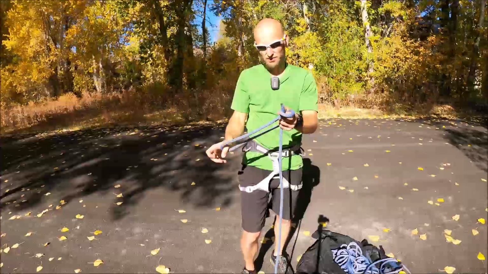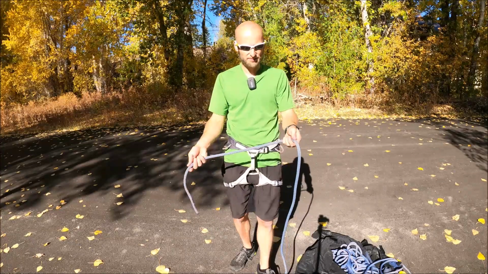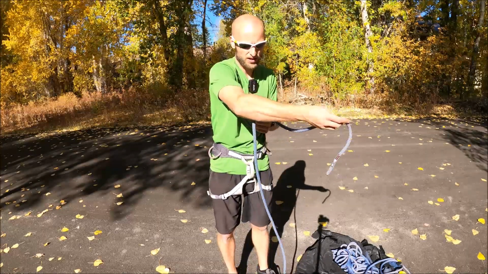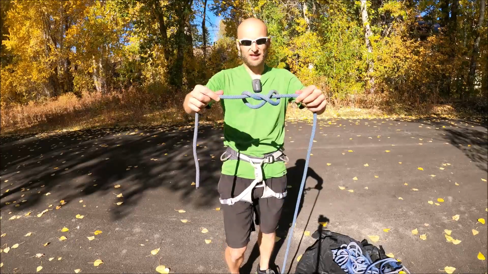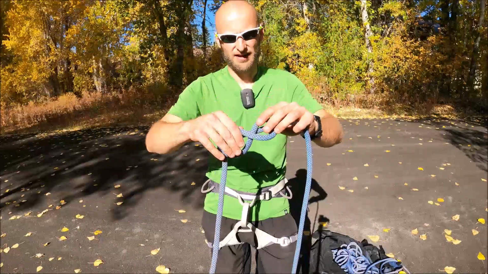You swing that rope around, throw it up to your hand, pull it through, and you got yourself your figure 8. Some problems that happen in figure 8 knots is people don't go around enough times, or they go around too many times. If you go around too many times, then your figure 8 knot is going to have a little extra rope in it. It's obviously not a figure 8 knot.